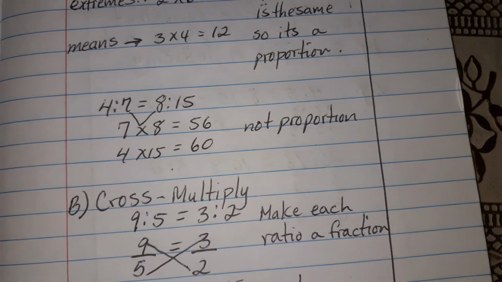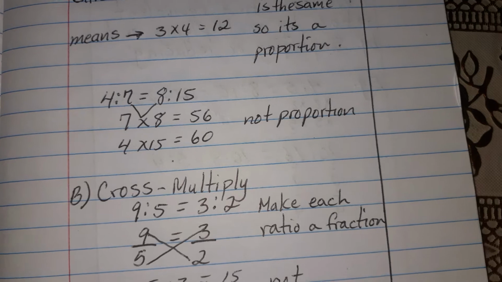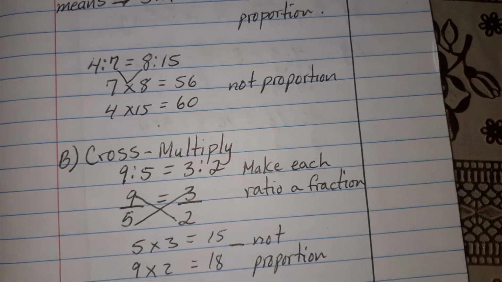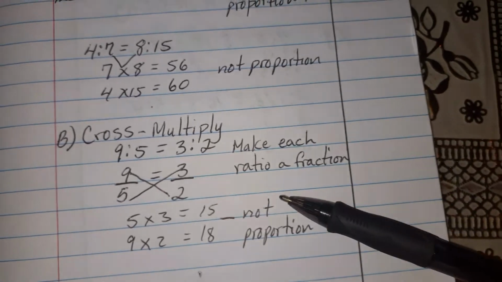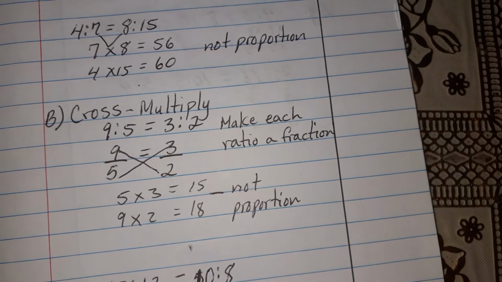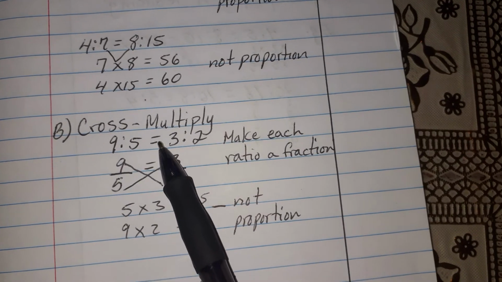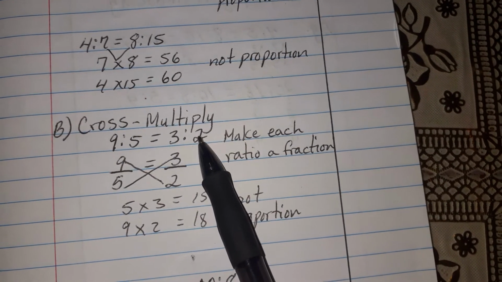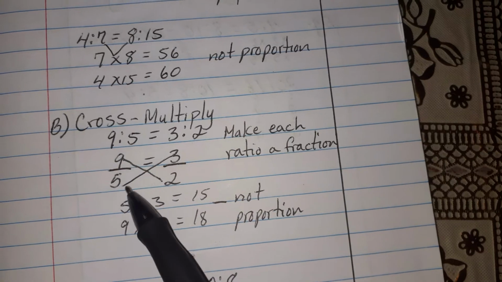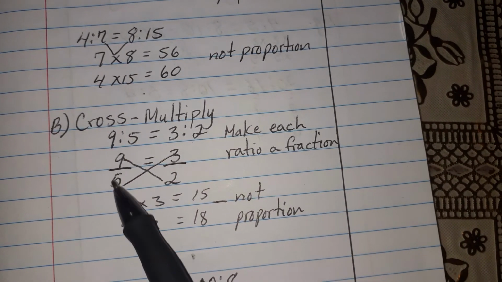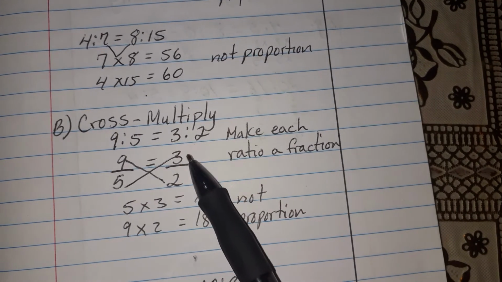Okay? Another way we can find out if 2 ratios are a proportion is by using cross multiply. Alright, so let's look at an example. 9 to 5 equals 3 to 2. We make each ratio into a fraction. So we say 9 over 5 equals 3 over 2.